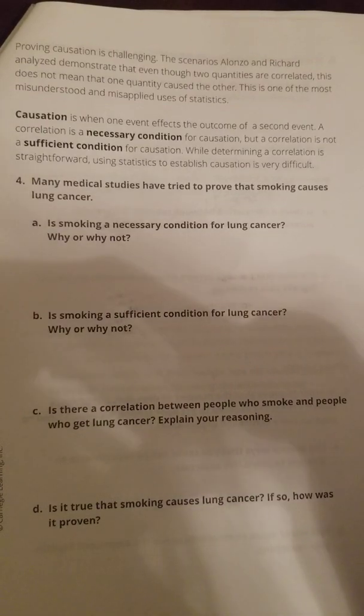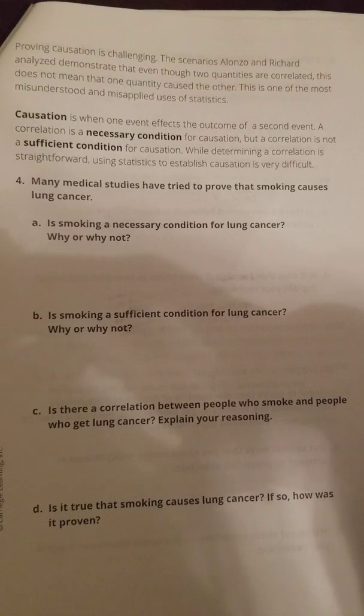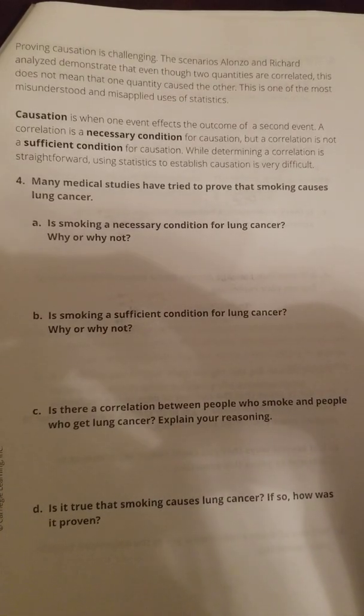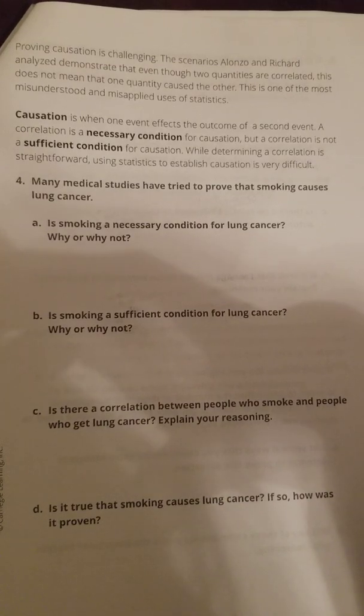Causation, grab your highlighter, kids, is when one event affects the outcome of a second event. A correlation is a necessary condition for causation, but a correlation is not a sufficient condition for causation. While determining a correlation is straightforward, using statistics to establish causation is very difficult.